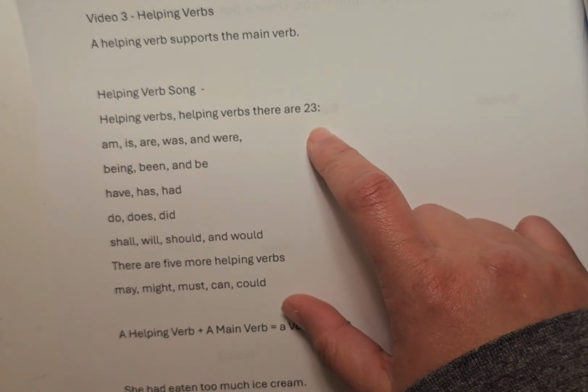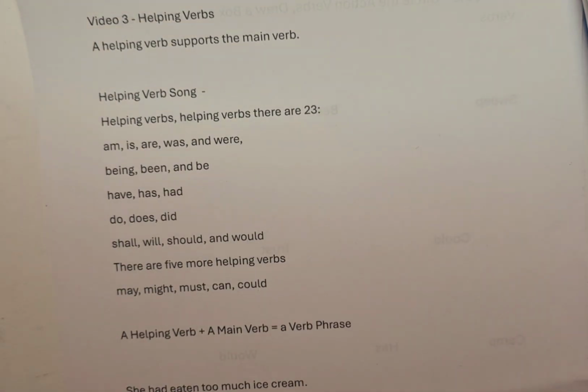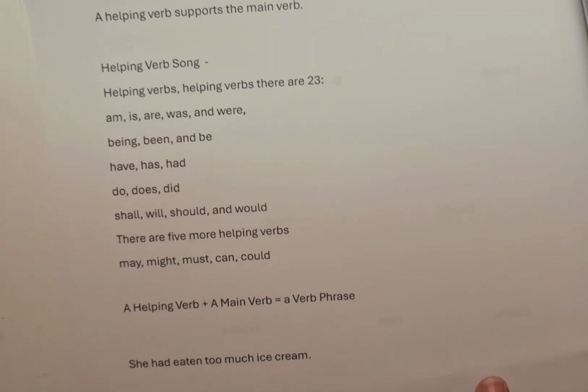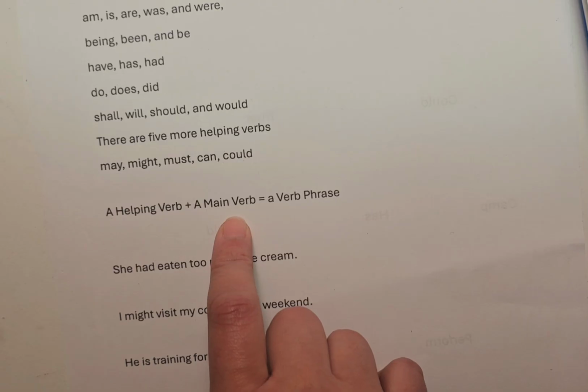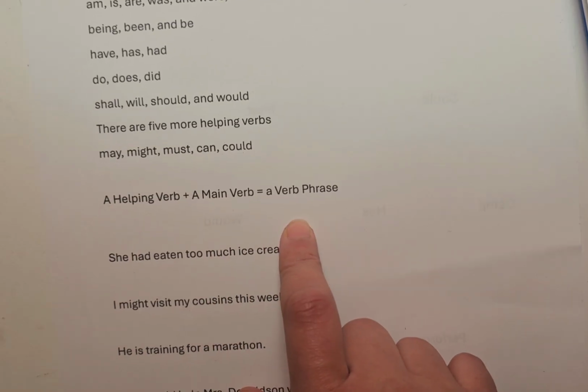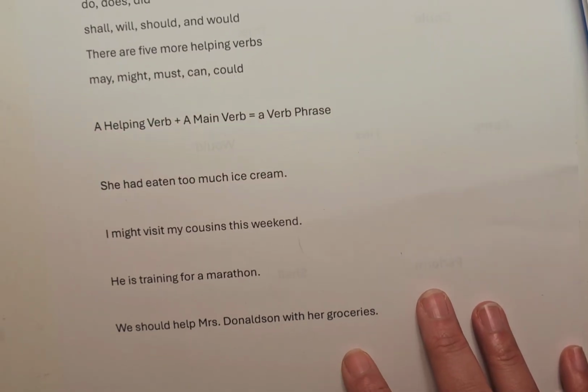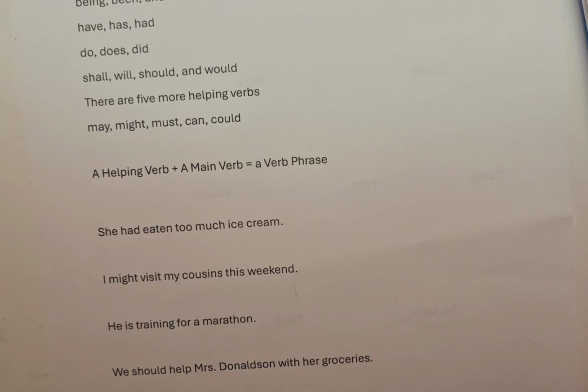So these are the main helping verbs that we will be using this year for the 4th grade. When you put a helping verb and a main verb together, this is called a verb phrase. And we're going to learn how to find the subject, and instead of just the action verb, we're going to find the verb phrase. So the helping verb and the action verb.